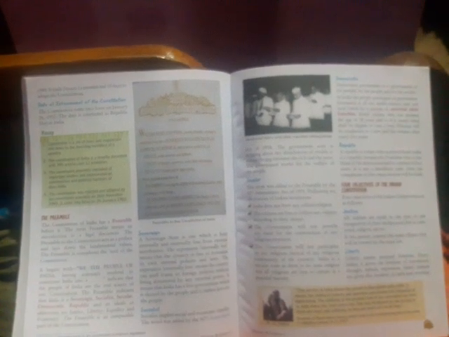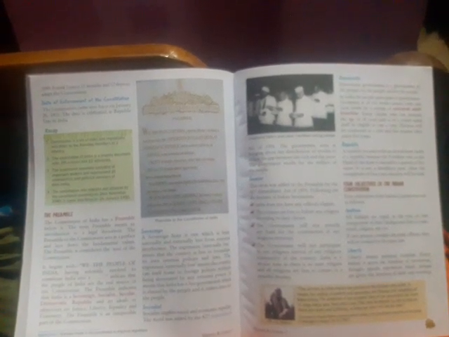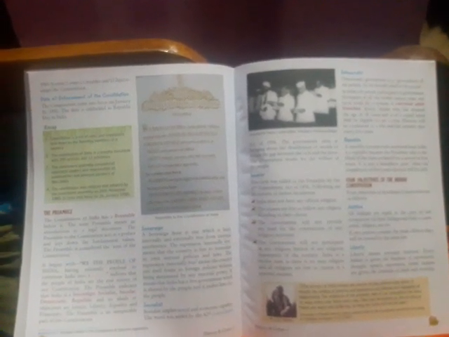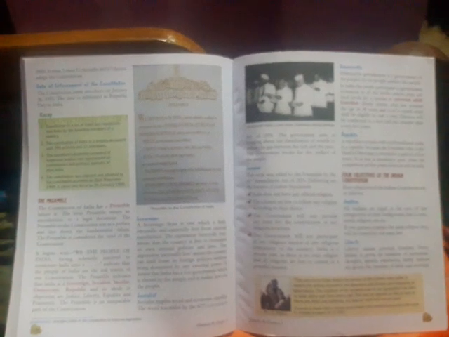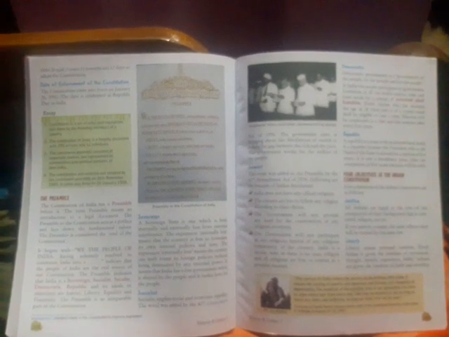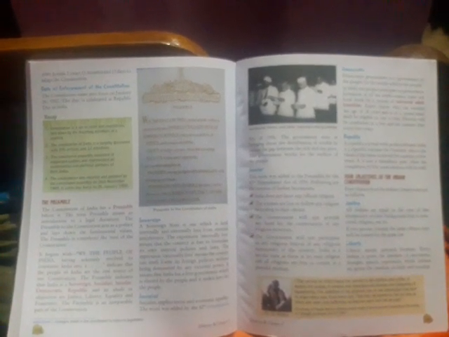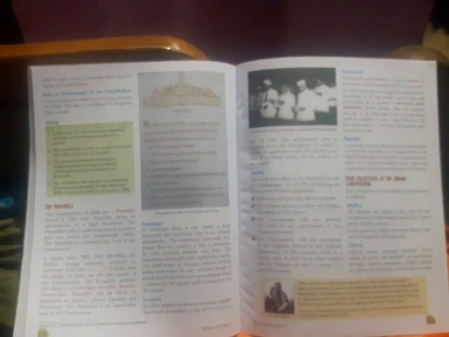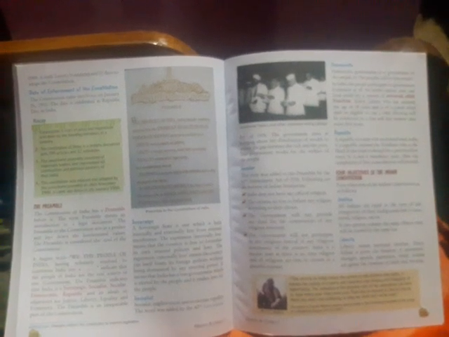Now, preamble means something that comes before. Okay? Now, the Indian Constitution has a preamble before it, and the preamble, in short, describes the Constitution of India. That means it gives a short introduction to the Constitution of India. The preamble is an introduction to a legal document, that is the Constitution. The preamble is said to be the soul of the Indian Constitution and is an inseparable part of the Constitution.